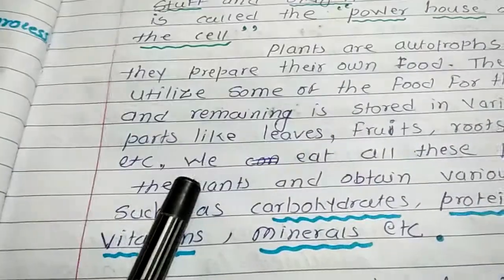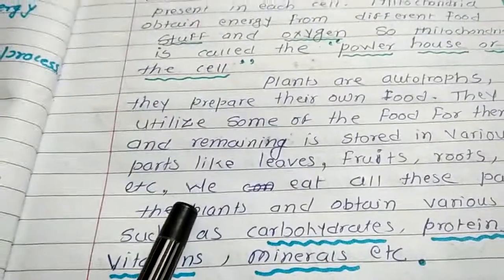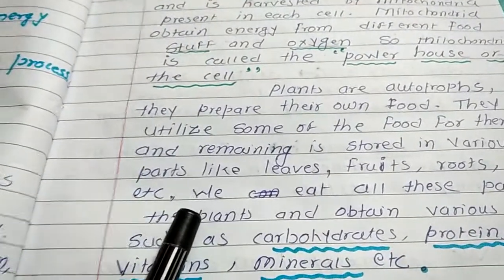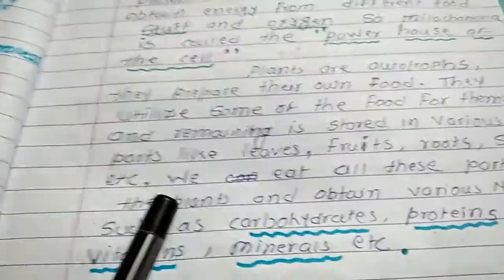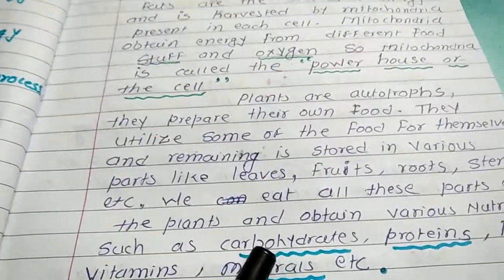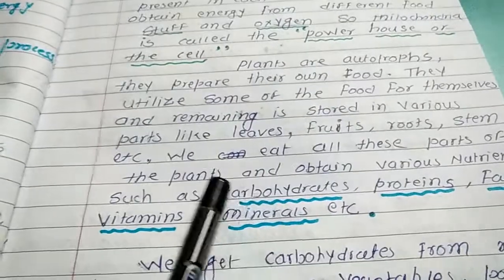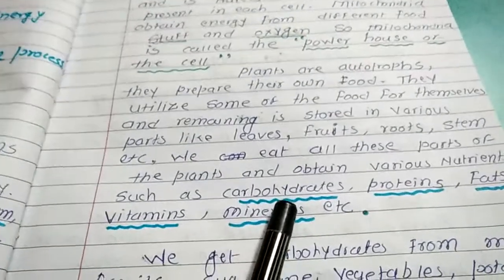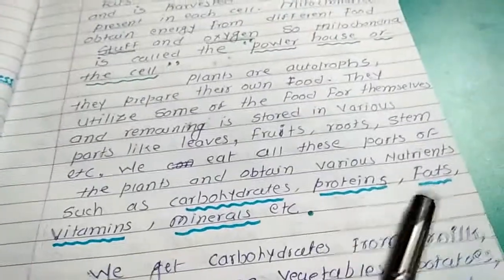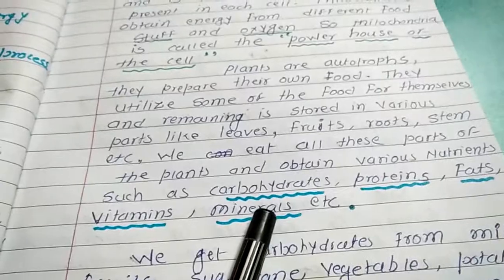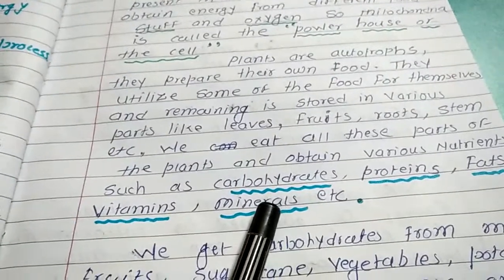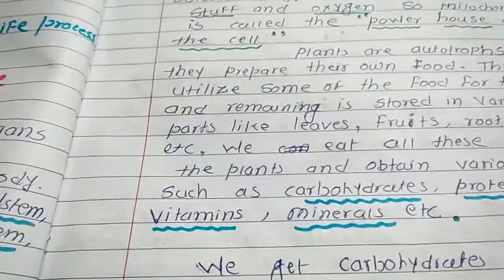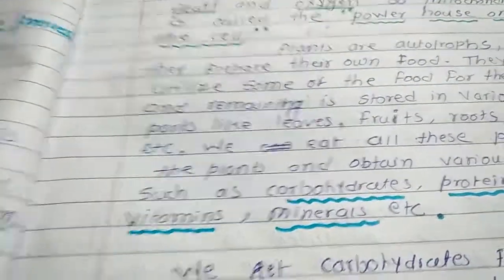We eat the fruit of the plant, we eat the leaves of the plant, we eat the root of the plant, we eat different fruits, and therefore we eat all these parts of the plant and get sources of energy such as carbohydrates, proteins, fats, vitamins and minerals from plants. From where do we get all this material? From the plants. We get different types of energy from the plants.